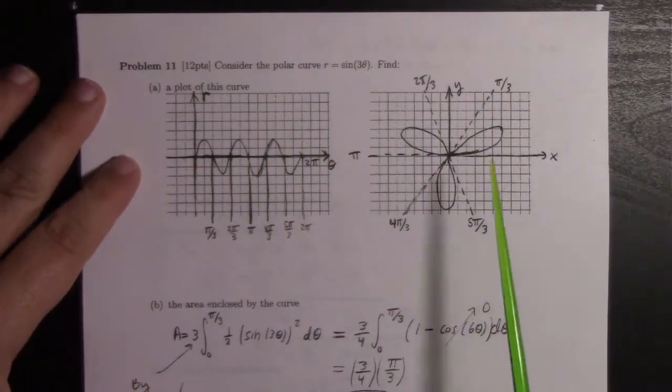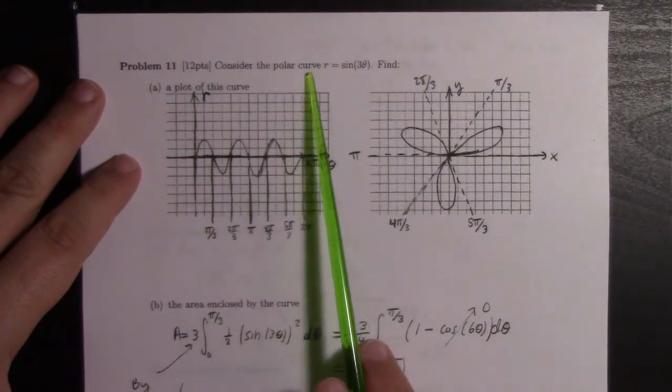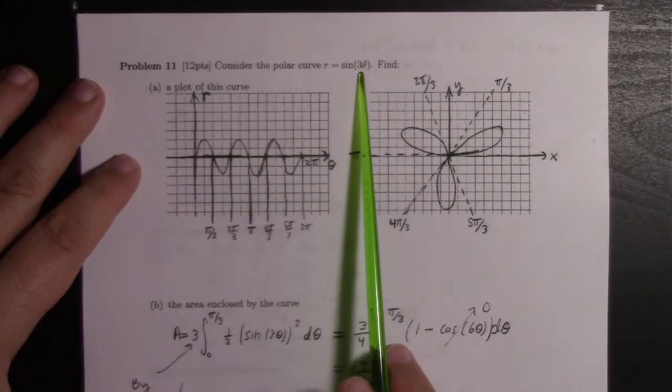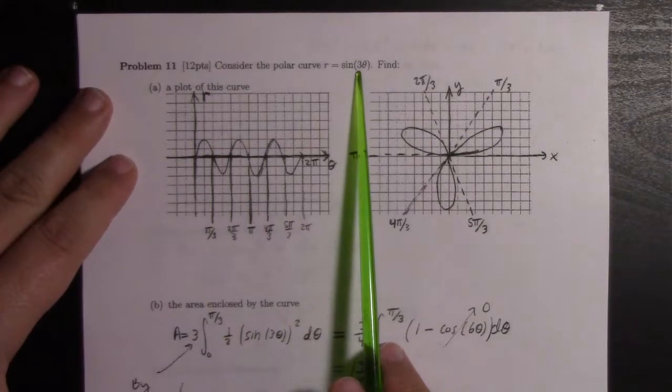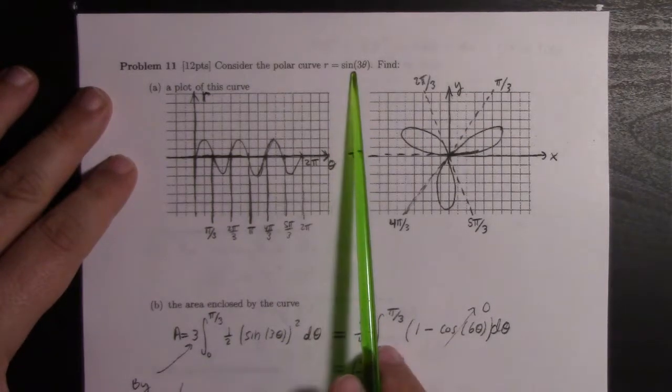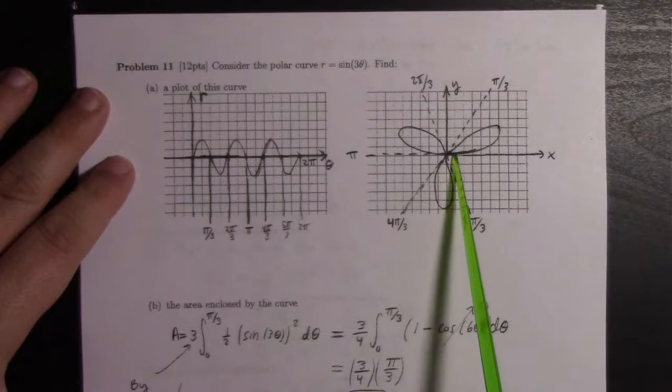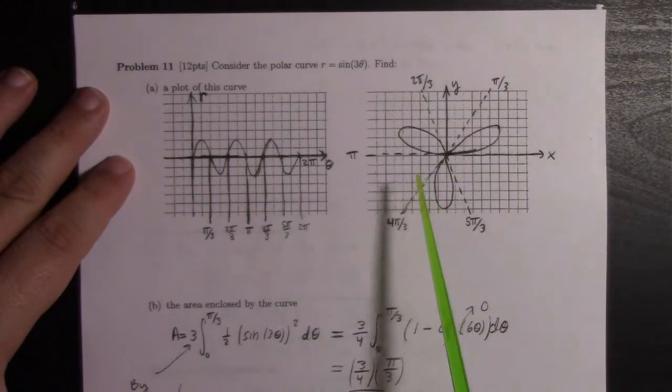Let's see here. Next up, I wanted them to plot the polar curve r equals sine 3 theta. Now we've looked at sine 2 theta in a previous video. Notice that something interesting happens. 3 theta does not give me 6 petals. It just gives me 3, as it happens, as you work it out.